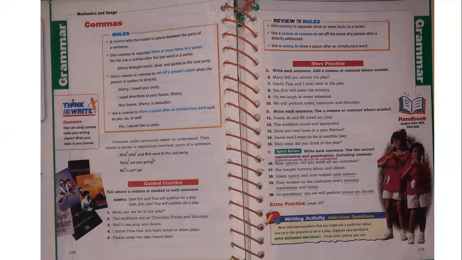Number 8, yes, Eric will paint the scenery. Yes, comma, Eric will paint the scenery. Number 9, oh, we will laugh at every rehearsal. Oh, comma, this is an introductory word. Number 10, we will perform today, tomorrow, and Saturday. Comma after today, comma after tomorrow.